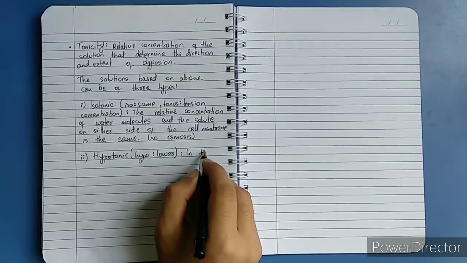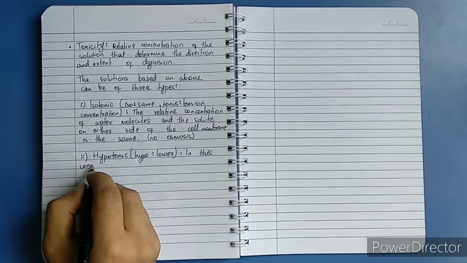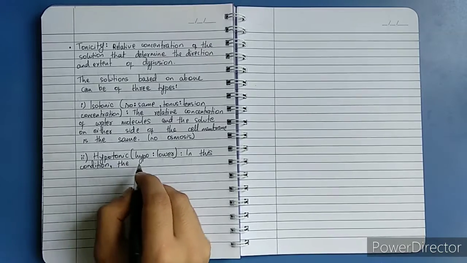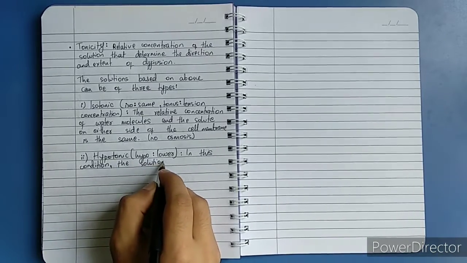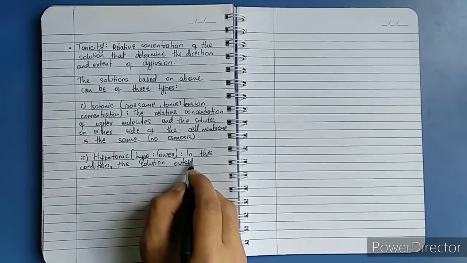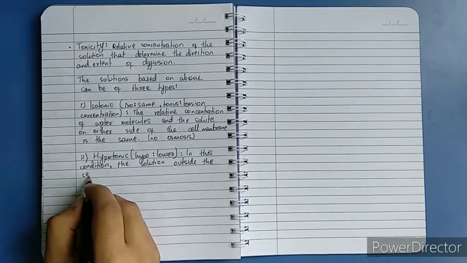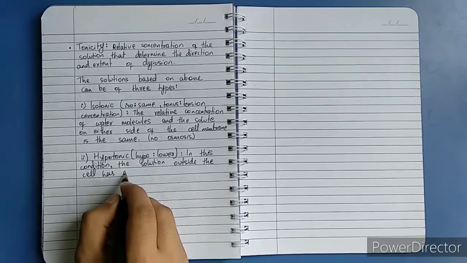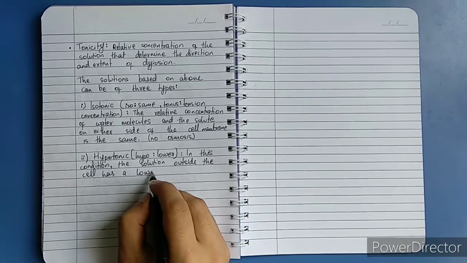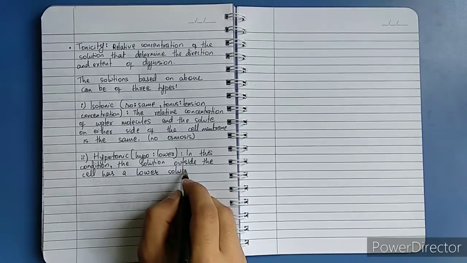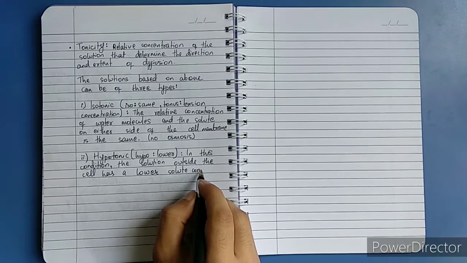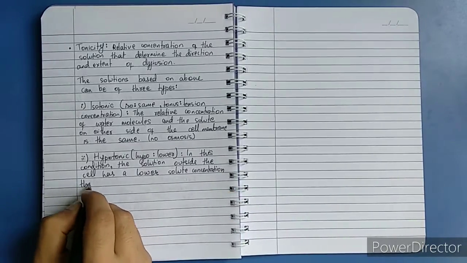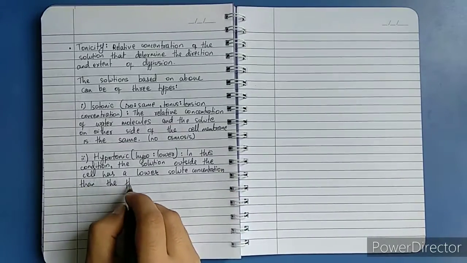So in this condition, the solution outside the cell has a lower solute concentration than the fluids inside.